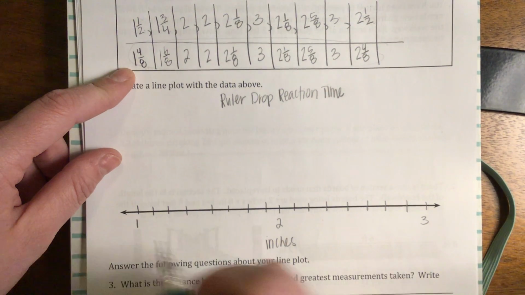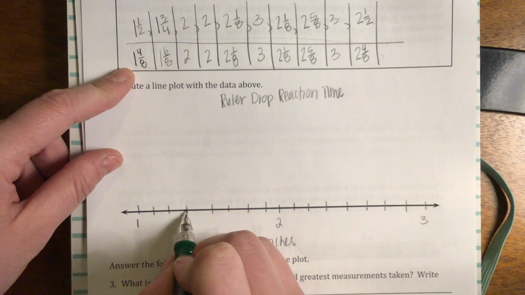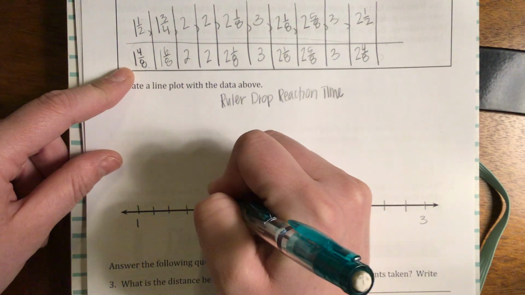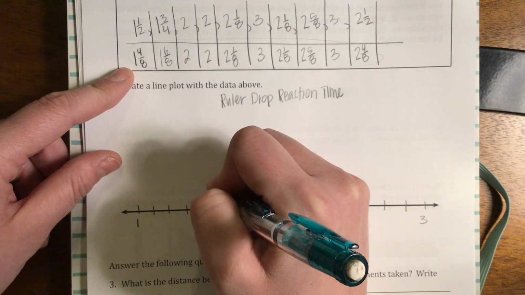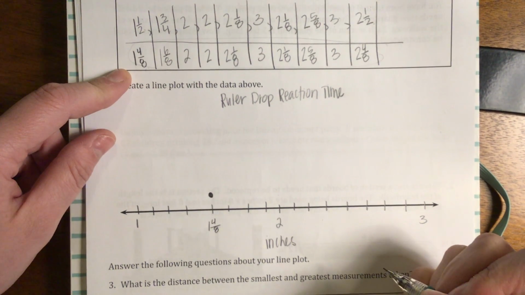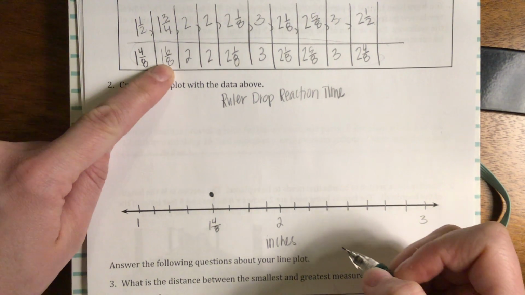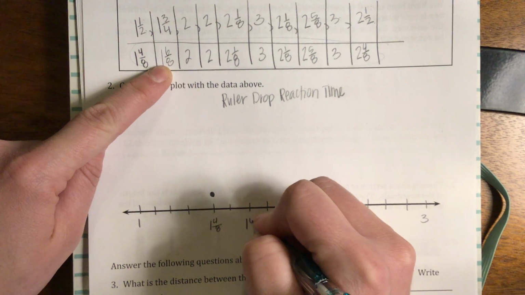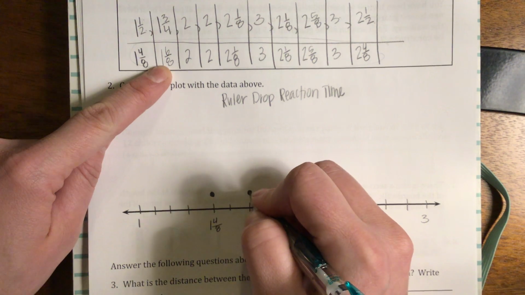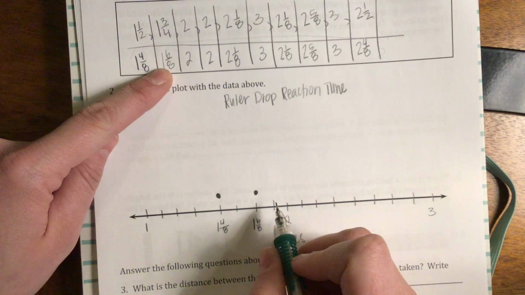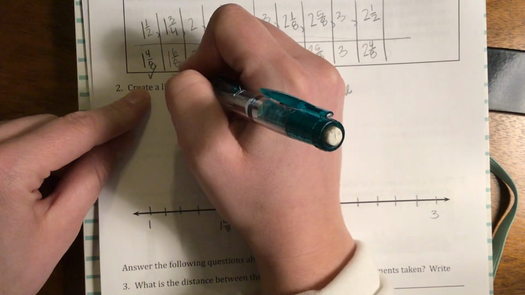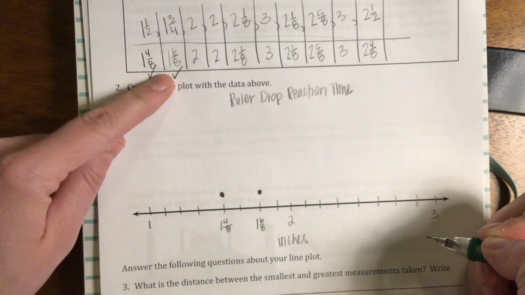So 1 4/8, so this is 1/8, 2/8, 3/8, 4/8. I'm going to come over here and mark this so I don't forget what this is. So all of my dots are going to be about this size and about this high up from the bottom line. 1 6/8 is going to be right here. Once again, I'm going to try and get my dot to be about the same size and about the same height. Then I'm going to do my next mark, and I like to do a little check underneath it so I remember which ones I've marked off.